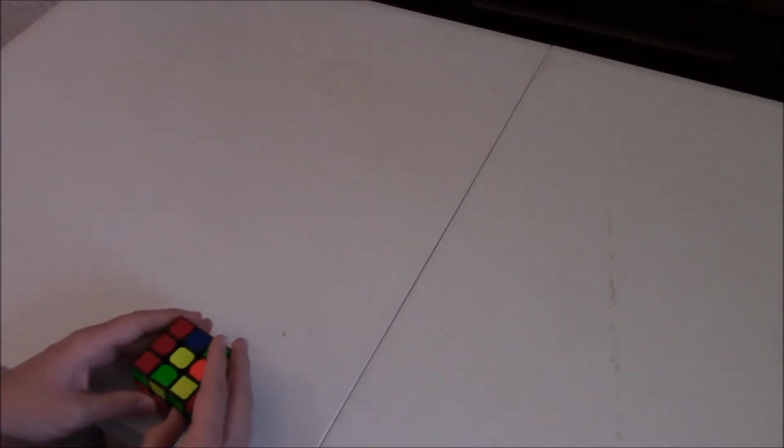Then from there, since this was my second one, I'll simply do my third and fourth pairs, and now I'm on TOLS.